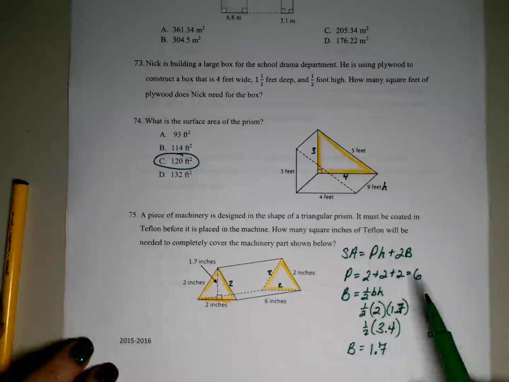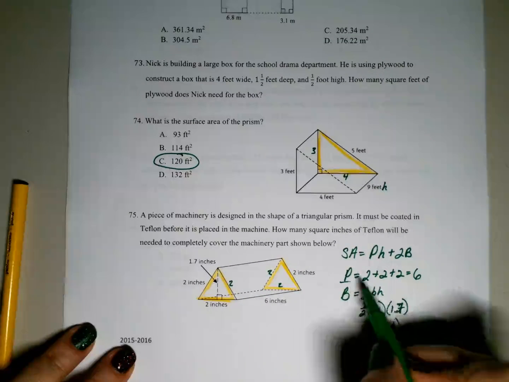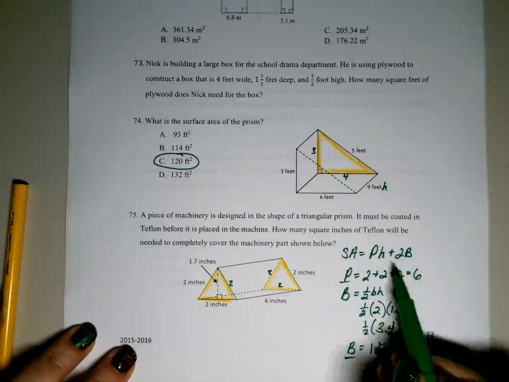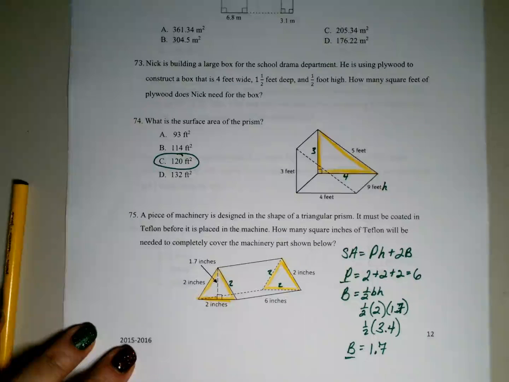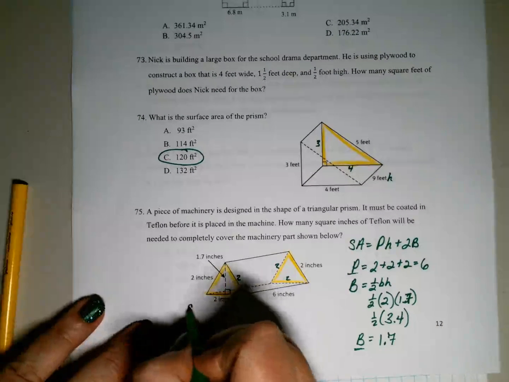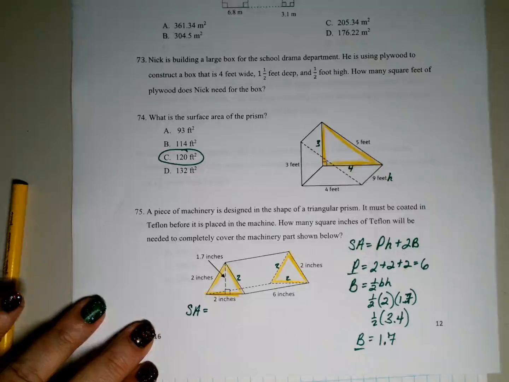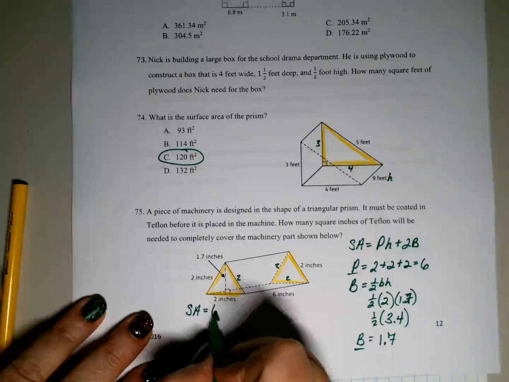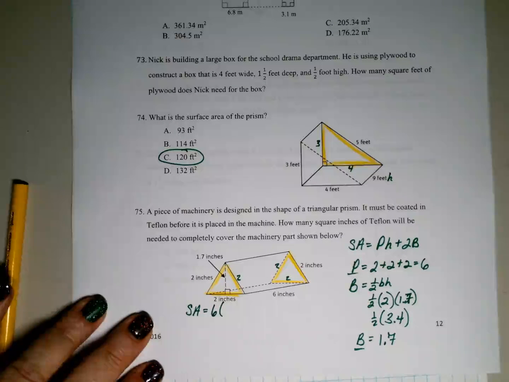All right, so now I have my perimeter and I have my base, so I have what I need to plug into my formula. Okay, so surface area equals, what was my perimeter? My base perimeter is 6 times, what's the height of my prism?